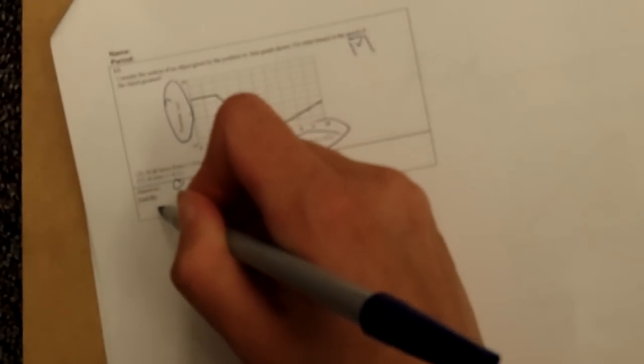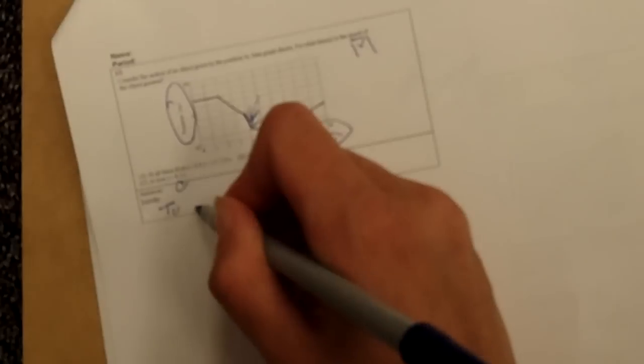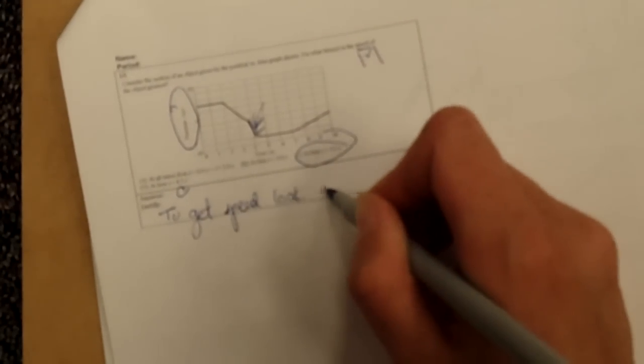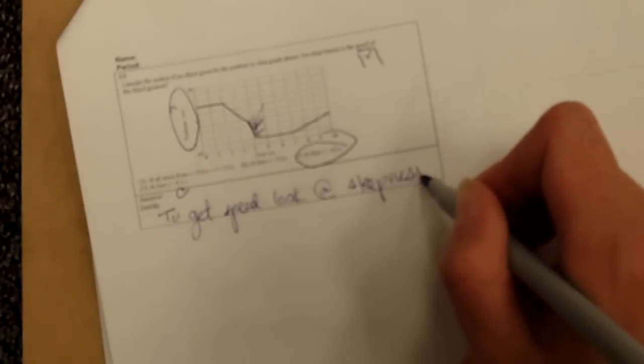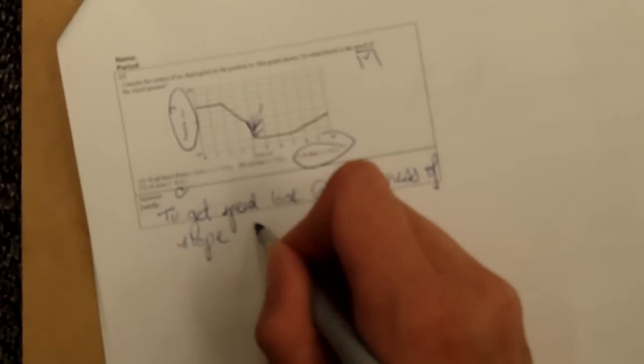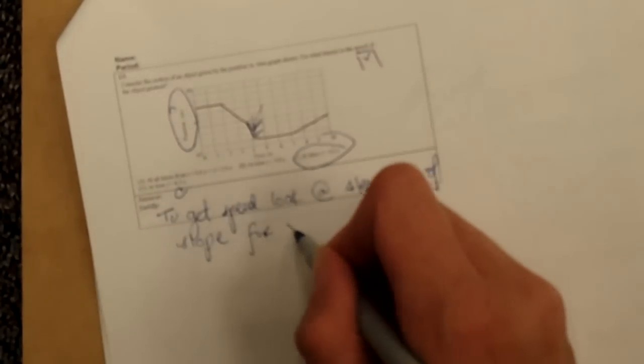So I'm going to justify this, it's answer C, by saying to get speed, look at steepness of slope for position time, or x-t graph.